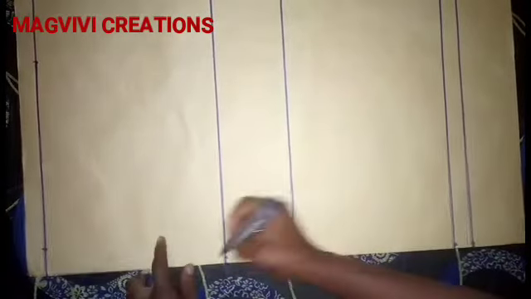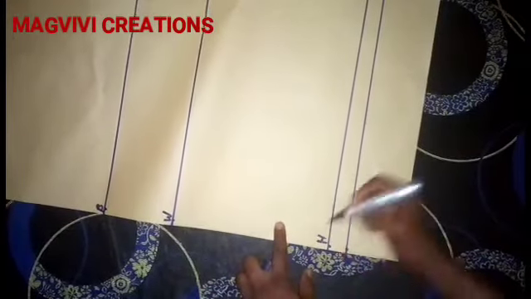So this is it. Let me label it. This is the bust point, this is the waist, and this is the hip.